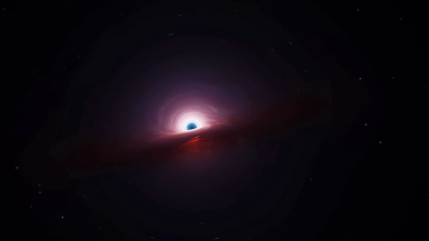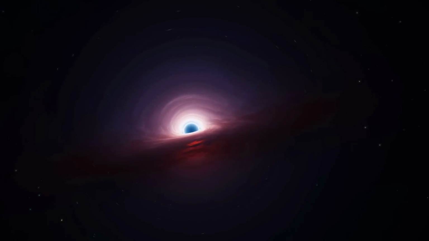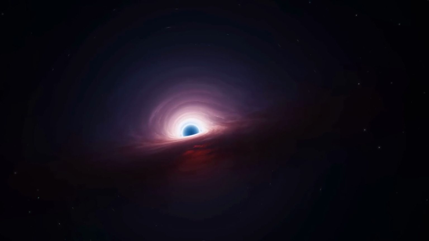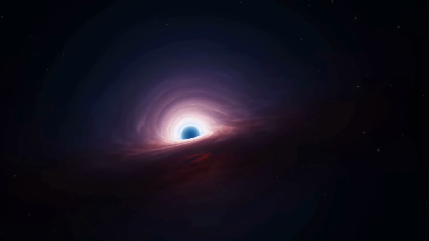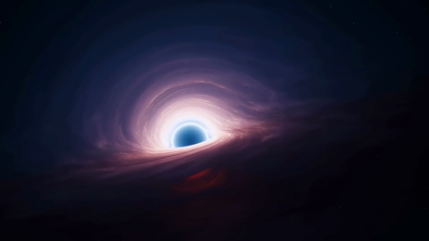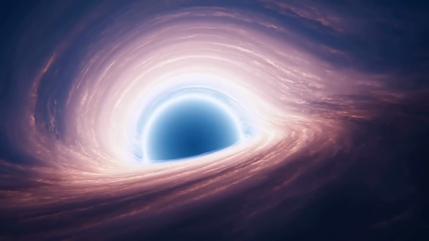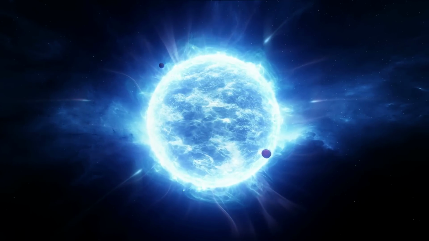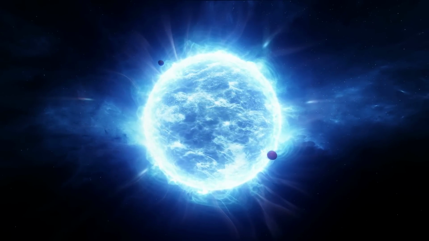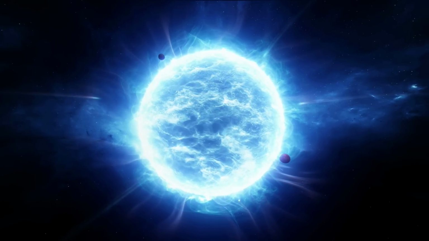If the remaining core is massive enough, typically several times the mass of the Sun, it collapses further into a black hole. These collapses are incredibly rapid, occurring within seconds. Black holes can also form through the mergers of extremely dense stellar remnants called neutron stars. The collision and merging of two neutron stars, or a neutron star and a black hole, can also create a black hole and generate powerful gravitational waves.